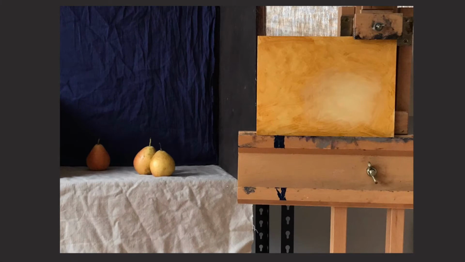Hi, I'm Paolo. Today I'm going to try to explain briefly the three most important principles of the Maxim Rome method, also known as the Australian Tonal Impressionist painting system.